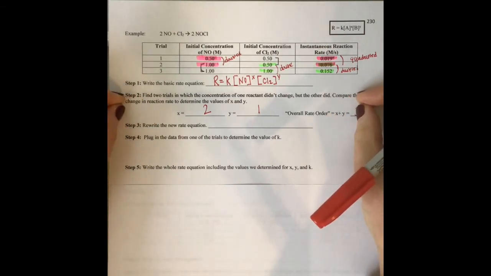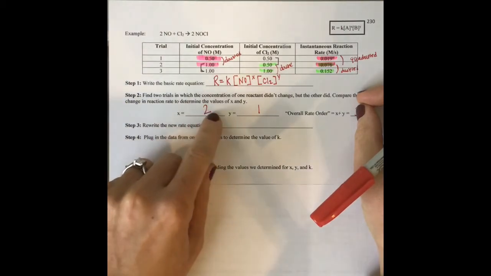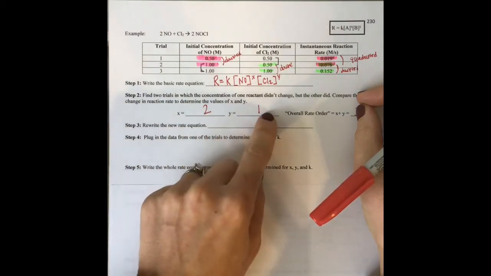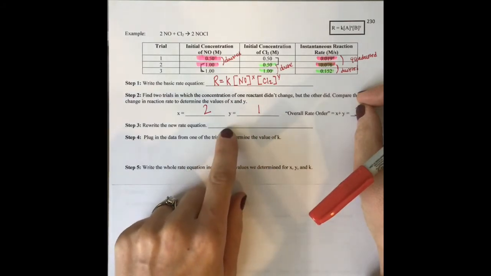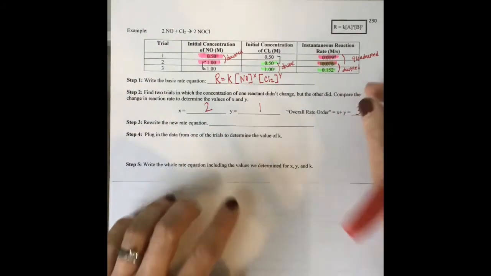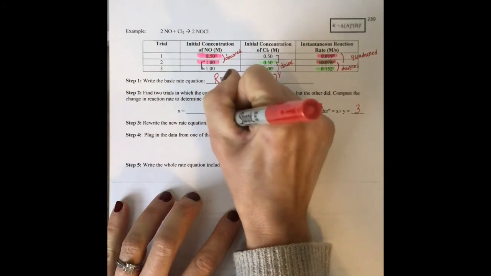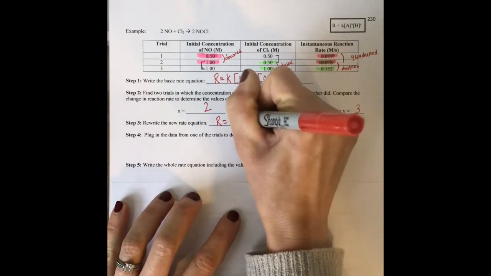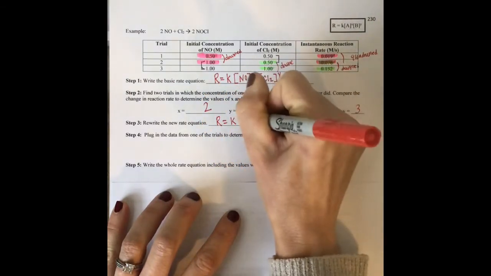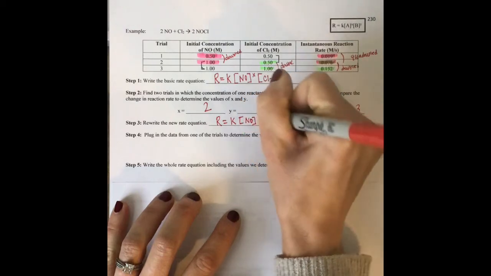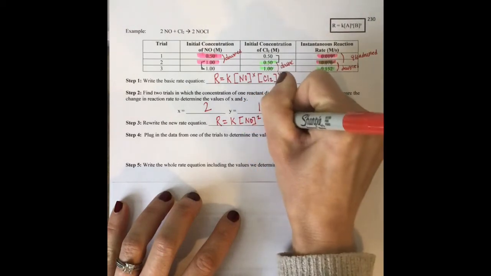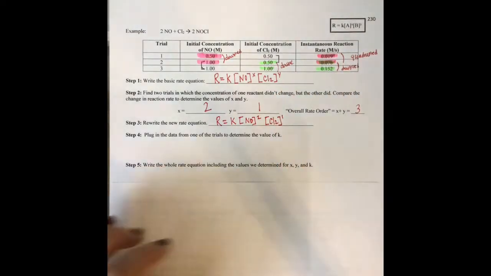But once you get the hang of it, it will be pretty easy. You're either going to be putting zeros, ones, or twos in these boxes here. Rewrite the new rate equation. So that's asking you to copy down your rate equation from above. But now we know that X is 2 and Y is 1.